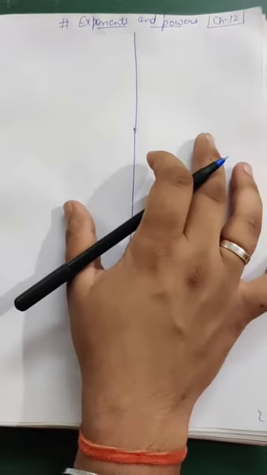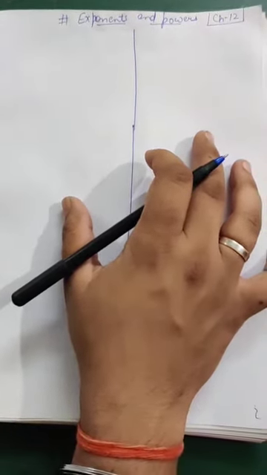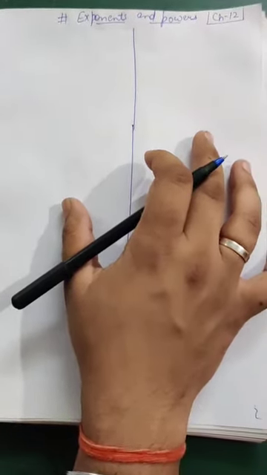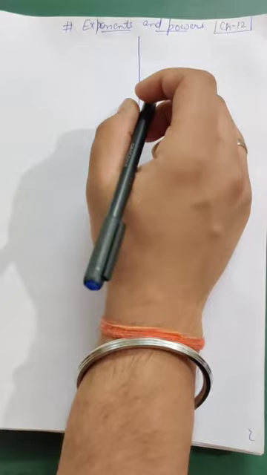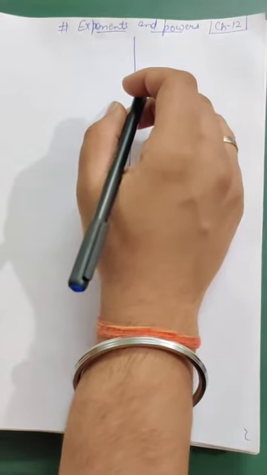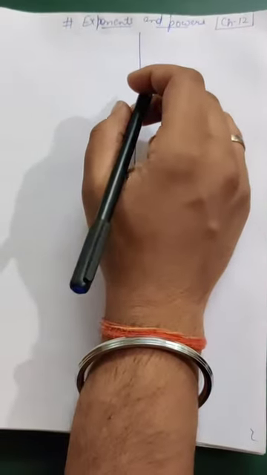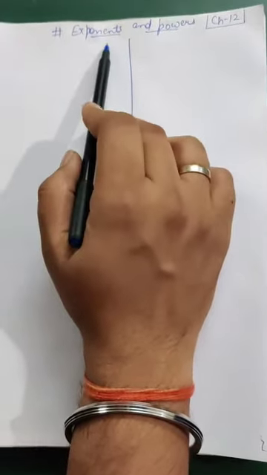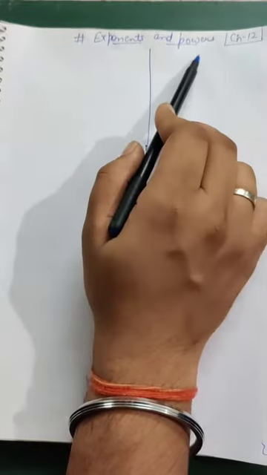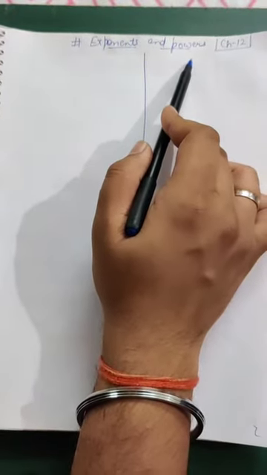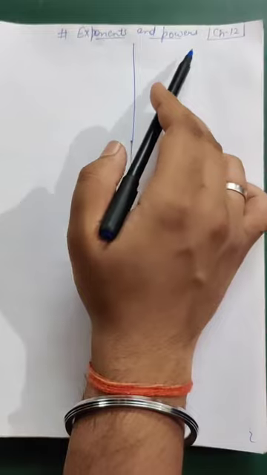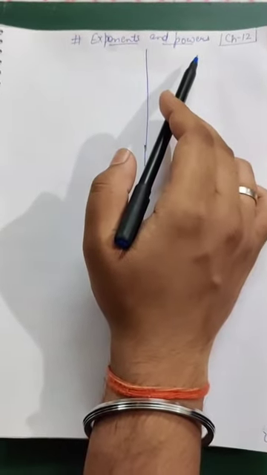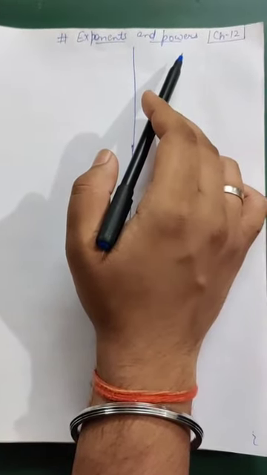Good morning, students. Now, let's start the second exercise of chapter 12, that is exponents and powers. In the first exercise we have done all the questions based on the laws of exponents. We are also doing these Zoom online classes of class 8th, and the chapter we have started in the online classes is exponents and powers. So now in this video we will discuss the second exercise, a very easy exercise, and we have already done the introduction of this in the previous video.